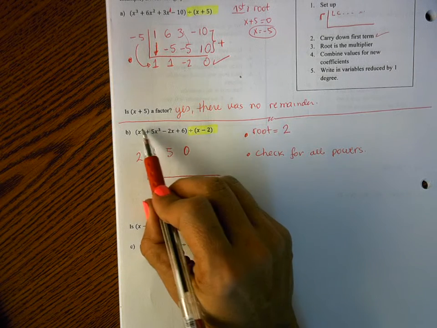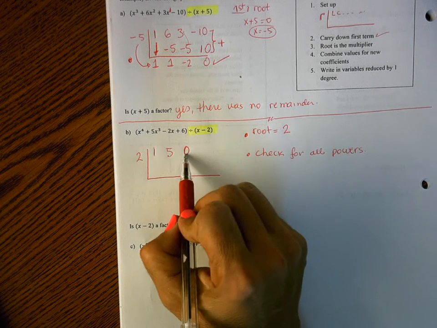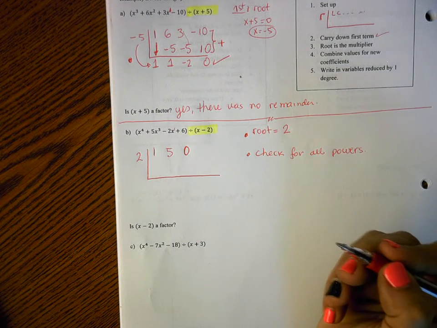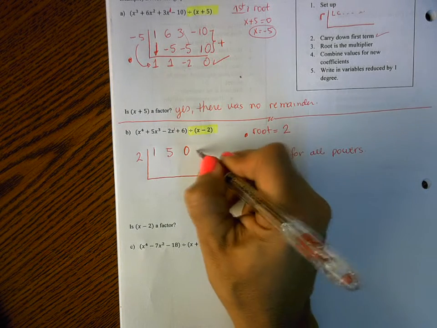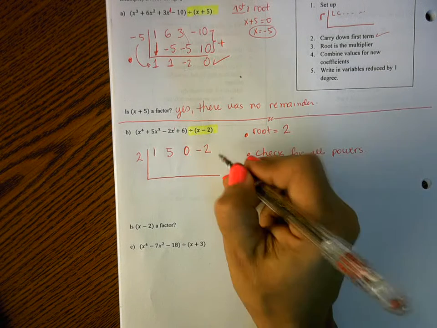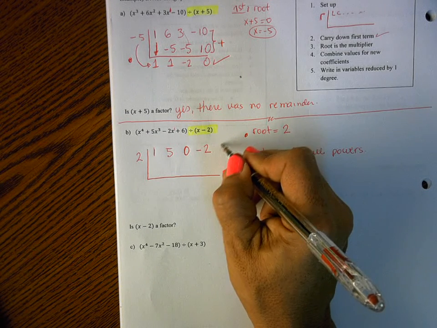And so that's 4, 3, 2 holds. And then we have the power of 1 right here, x to the 1st power. The leading coefficient is a negative 2. And then we get the 6, which is just my constant, positive 6.